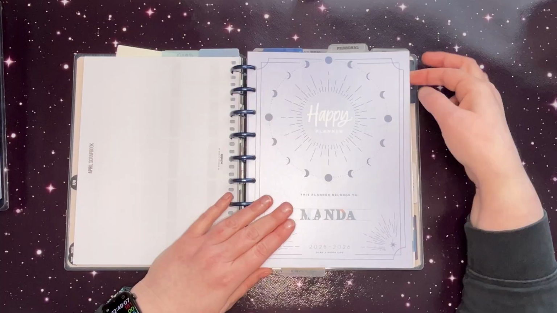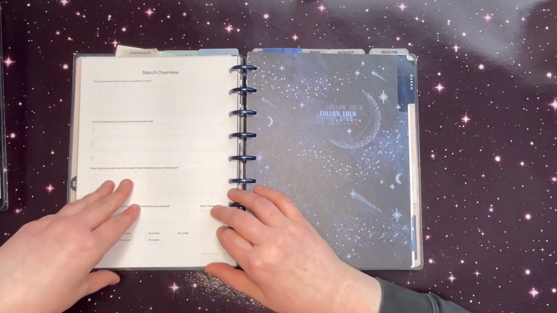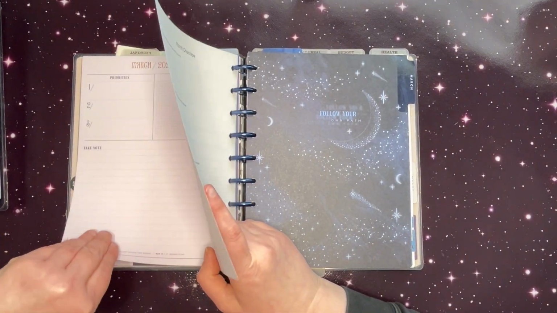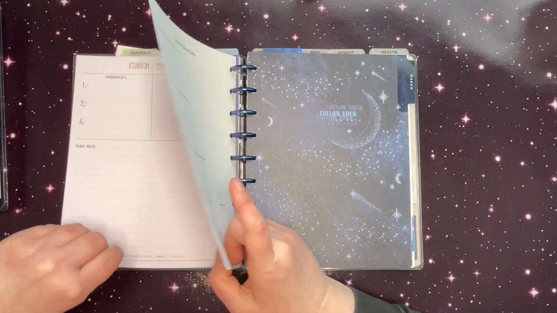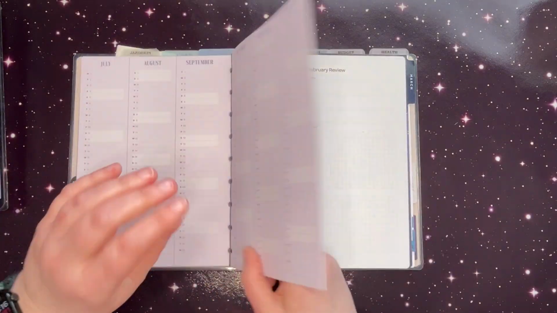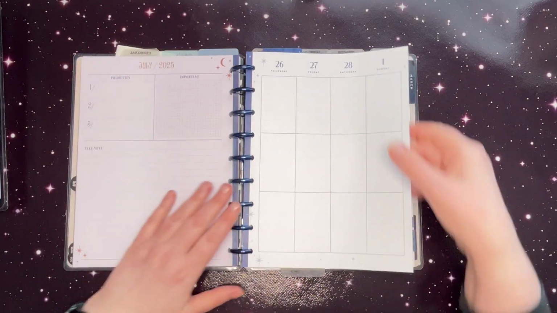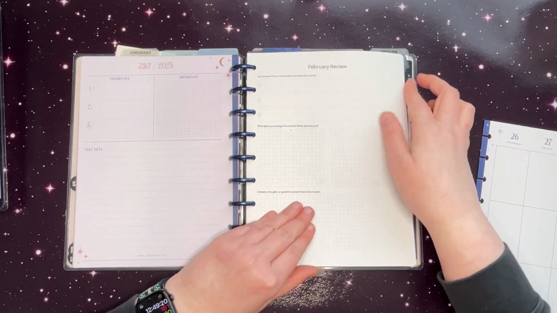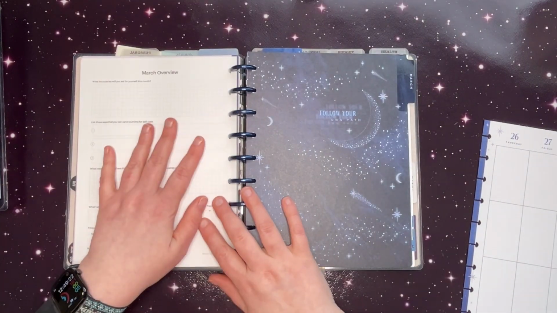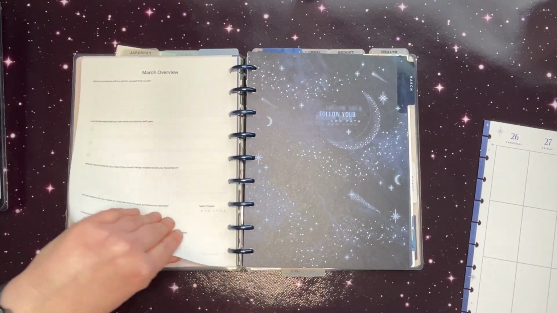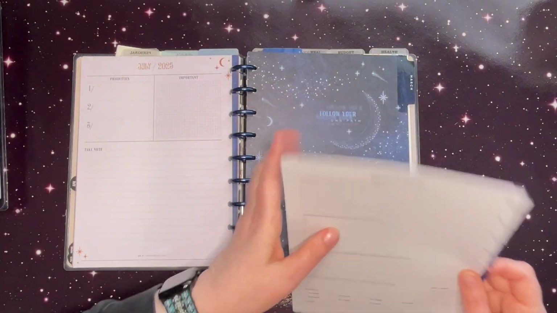Okay, so personal, this is my catch-all. I haven't done the March review because it's not into March yet, technically. So we're going to leave that there. We're going to grab this currently page and leave this. Oh, this is the March overview. Yeah, so I need to take that one out. It's the March review that I need.